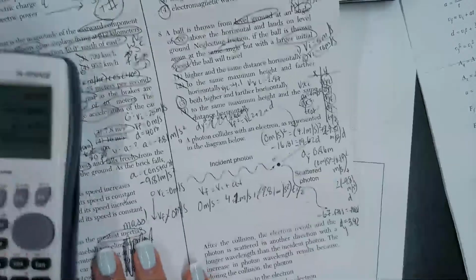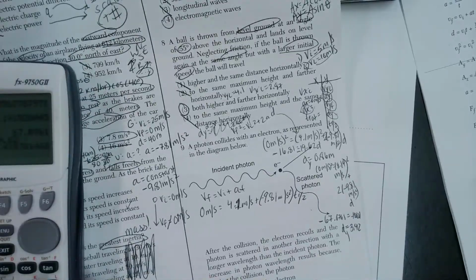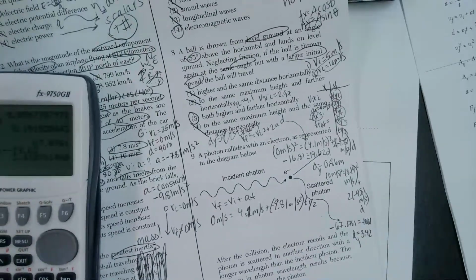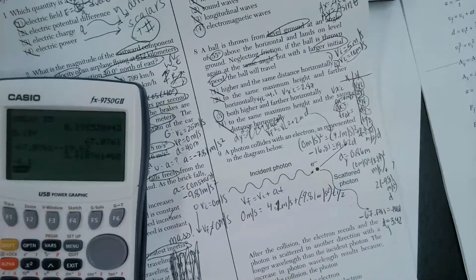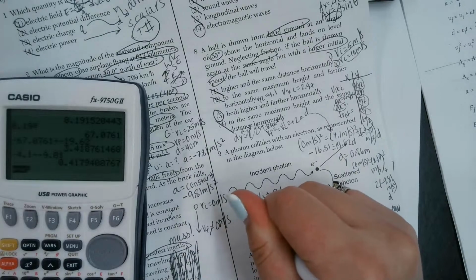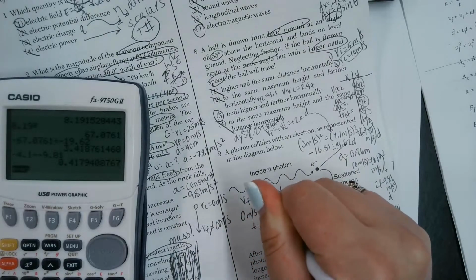Okay, this is just going to help me find the time, and then I'm going to plug it into our other formula for the horizontal speed. So I have negative 4.1 divided by negative 9.81. So t1/2 is 0.42 seconds.